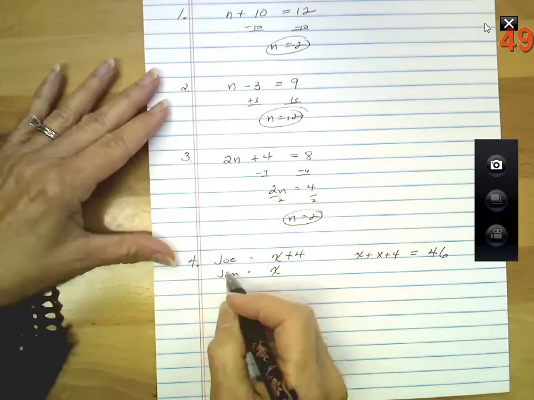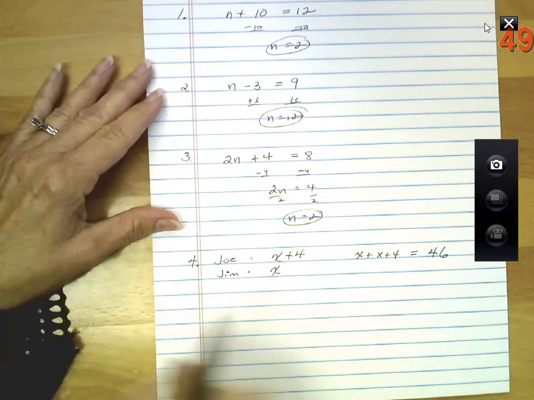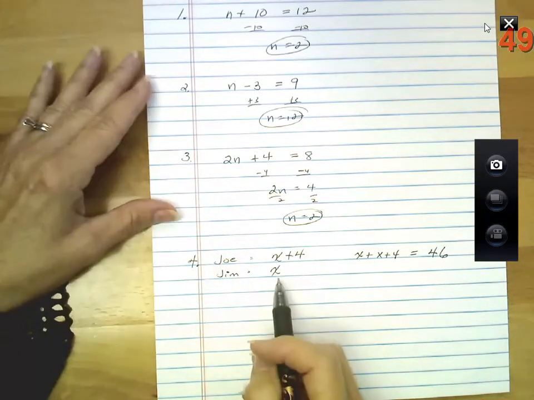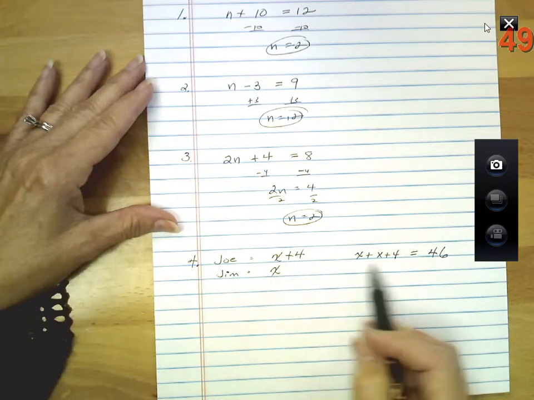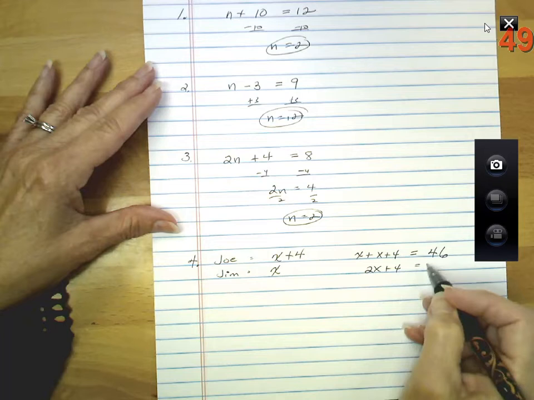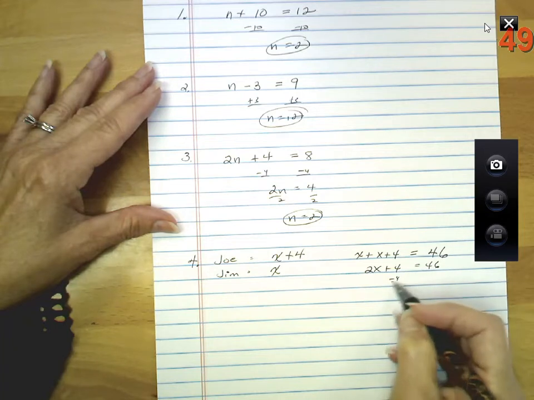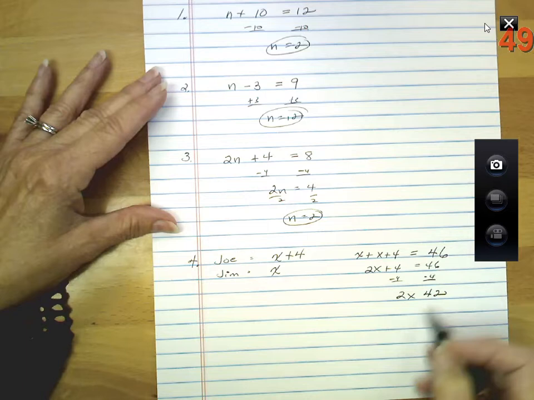Okay, so I always put down, if you've got 2 different things, put down the 2 things. The one that you know absolutely nothing about is X. And then it said the sum of their ages, so add those together. So that's 2x plus 4 equals 46. Subtract 4. 2x equals 42. Divide by 2.